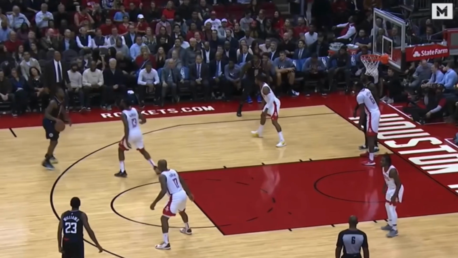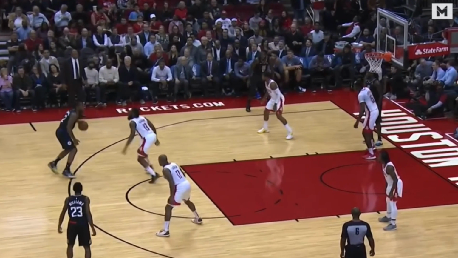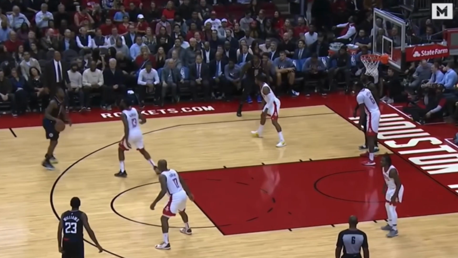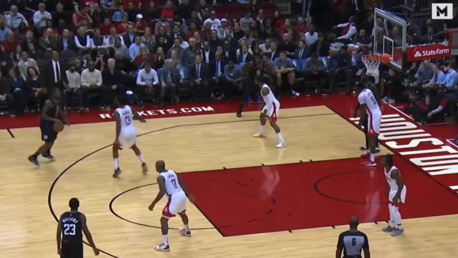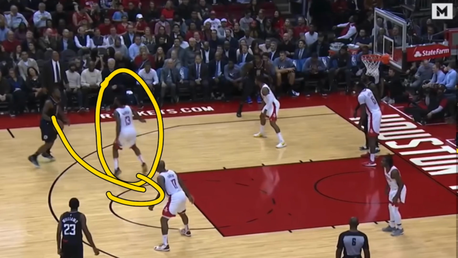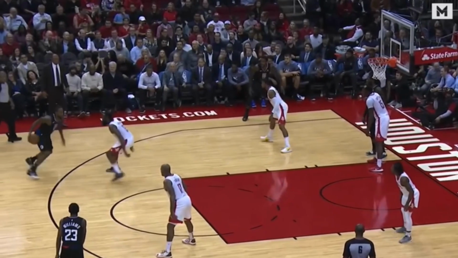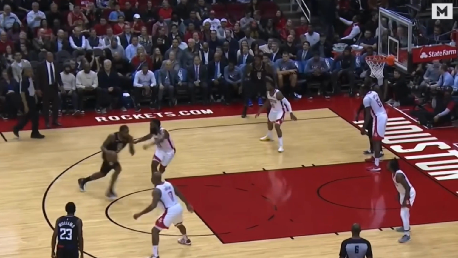As we can see when we reverse the clip, he was down, then he takes a step back and does a hesitation dribble standing up straight, which gets his defender to stand up straight. Why is this important? Because as soon as you get your defender to stand up straight, you can attack their top leg very easily. And that's what Kawhi Leonard does here.